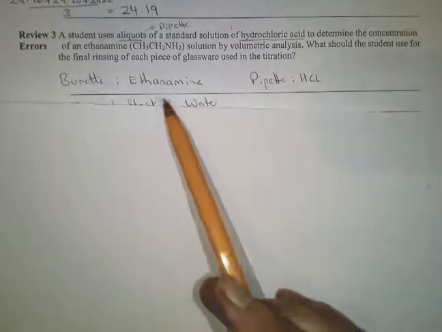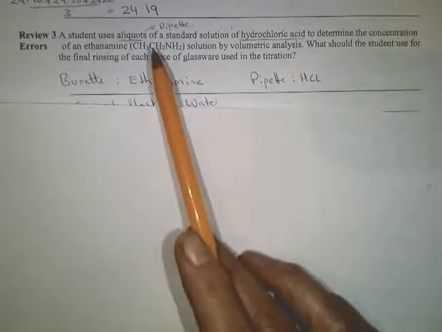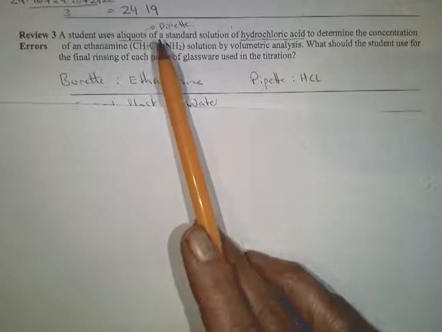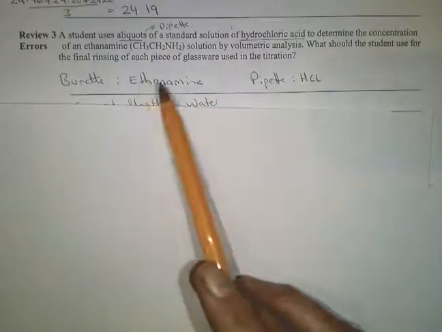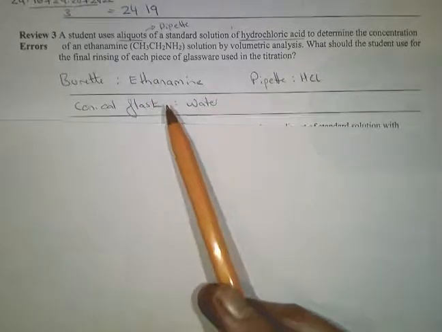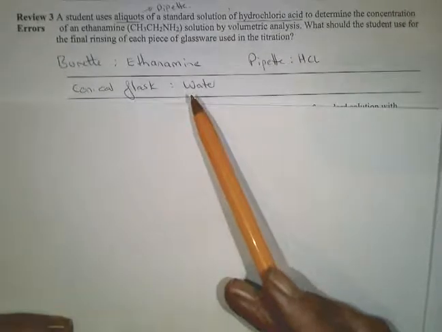So you're always, for the burette and the pipette, rinse them with whatever's going to be put into them. So if the aliquot is going into the conical flask, that came from the pipette, so that'll be hydrochloric acid, and then the burette would have been ethanamine. The conical flask, you just rinse it with water, not with either one of these, because otherwise you're going to contaminate it with reactants.